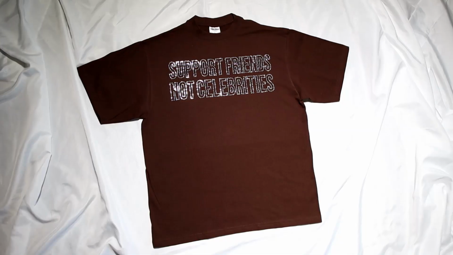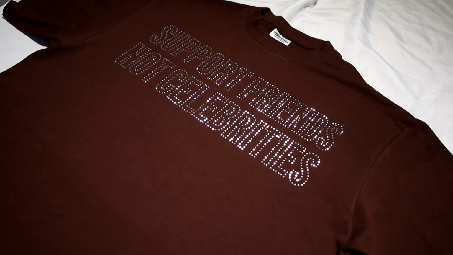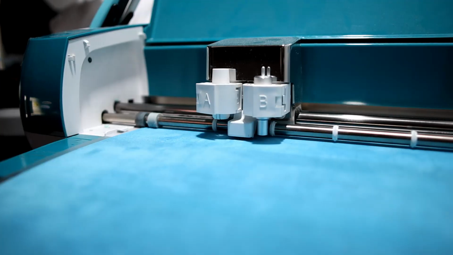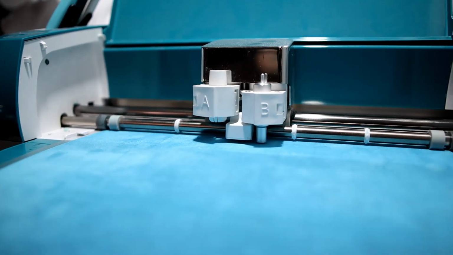In this video, I'm going to show you how to create rhinestone t-shirts using Cricut Design Space and Cricut Explorer 2. Let's get right into this tutorial.